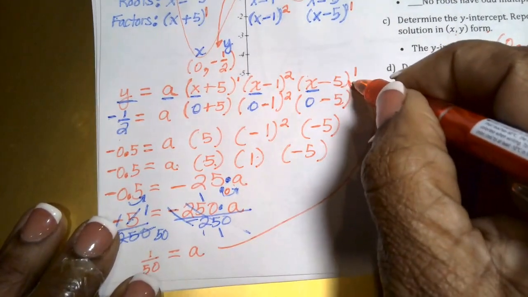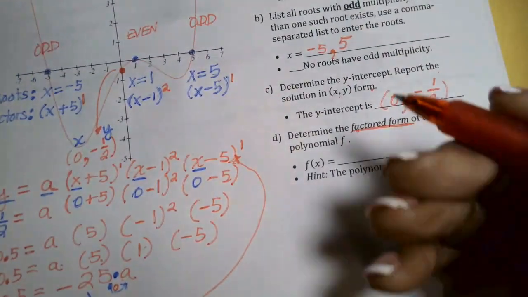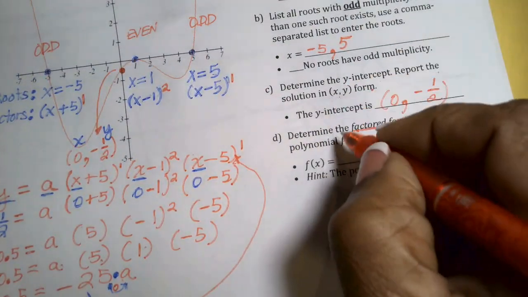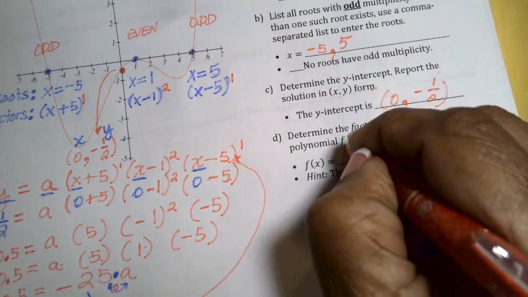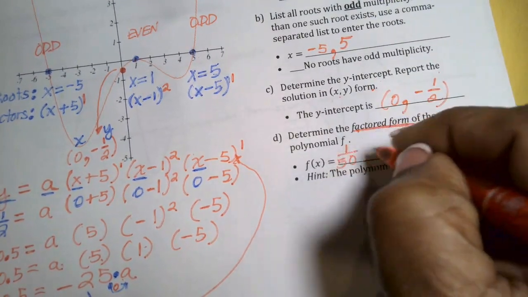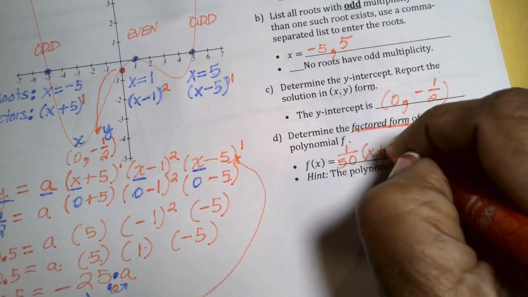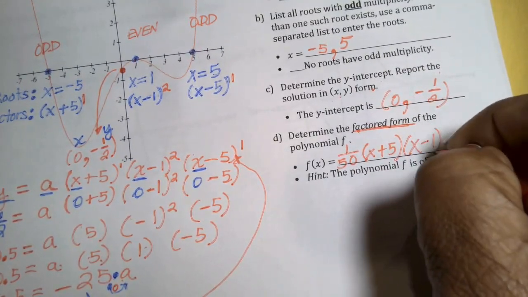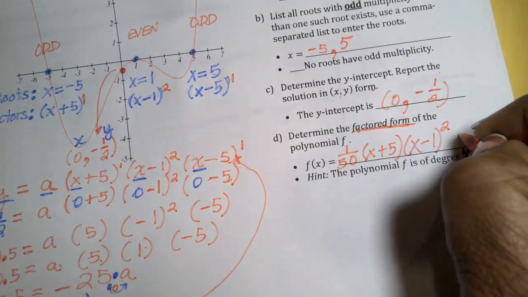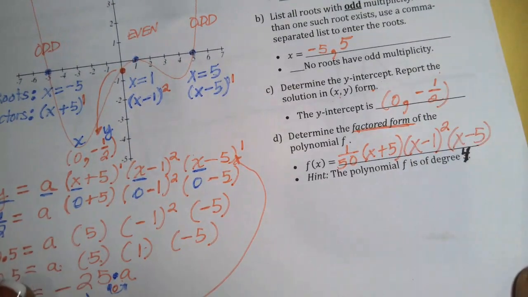So I know what A is now, and I go back and insert it into this top row, and I can write my f of x. So f of x equals, substitute my A value, 1 over 50, and record all of my factors. X plus 5 times the quantity x minus 1, quantity squared, times x minus 5. So there we have it.